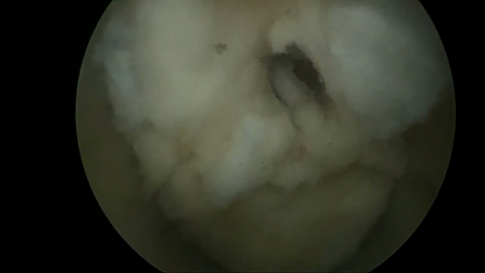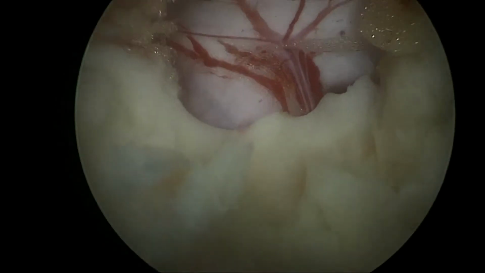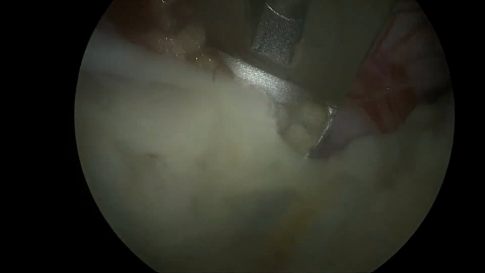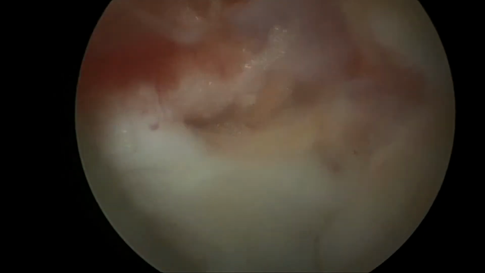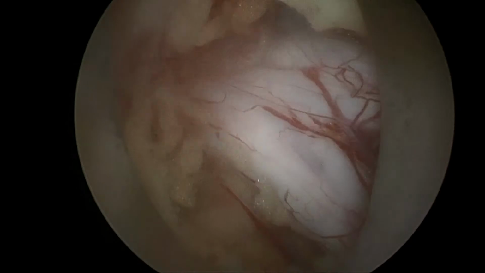A Kerrison punch and the sharp punch are both used to thin out the yellow ligament and slowly gain entry through the ligament, which is then resected piecemeal. Whatever ligament remains medially is then easily resected with a Kerrison punch to complete the lateral recess decompression laterally towards the remaining bone of the ascending facet process.